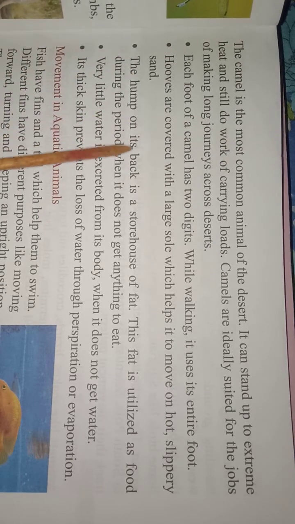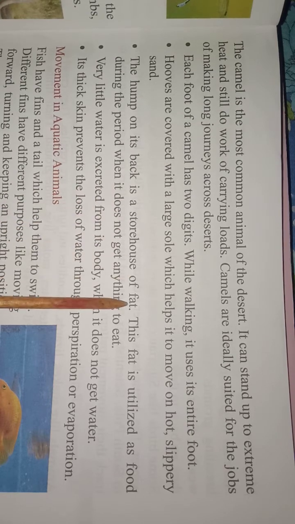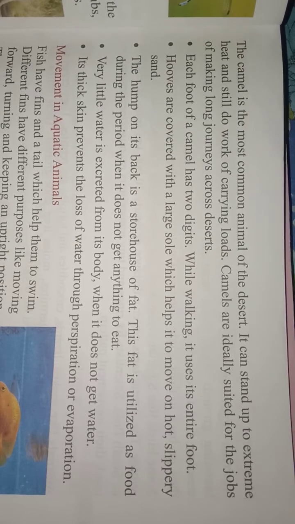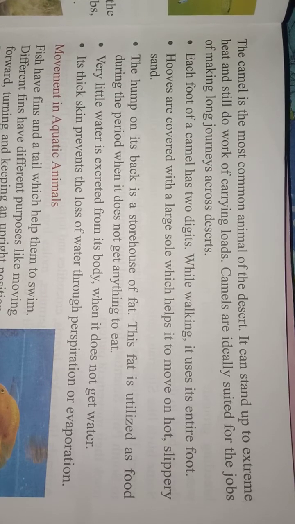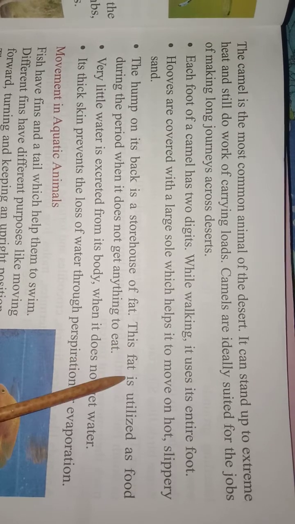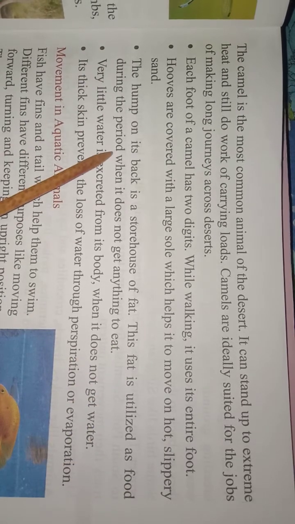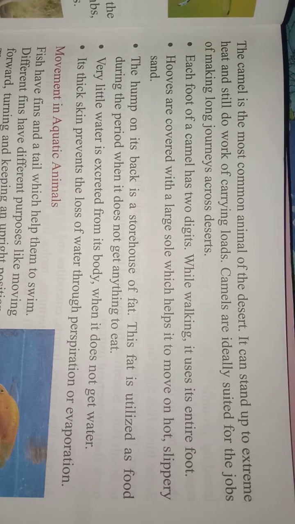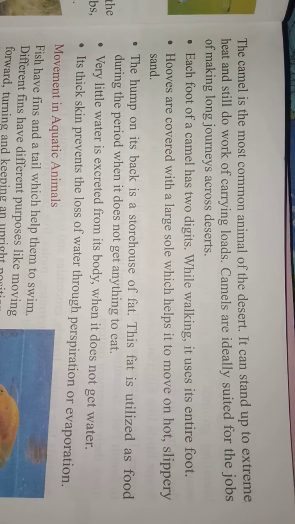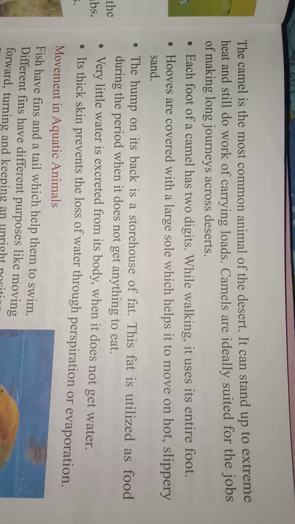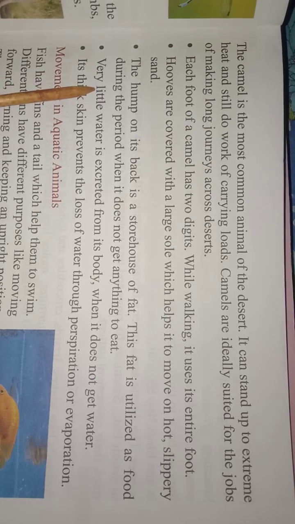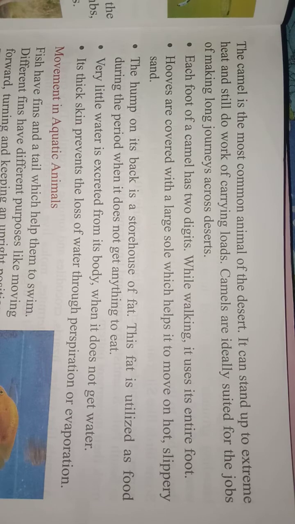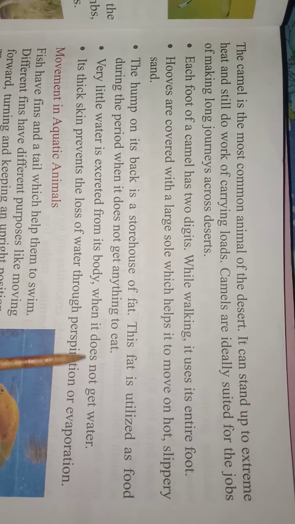The hump on its back is a storehouse of fat. You have seen a camel has a rise on its back, which is known as the hump, and it stores fat inside it. This fat is utilized as food during the period when it does not get anything to eat. They use that stored fat to get energy. Very little water is excreted from its body when it does not get water.